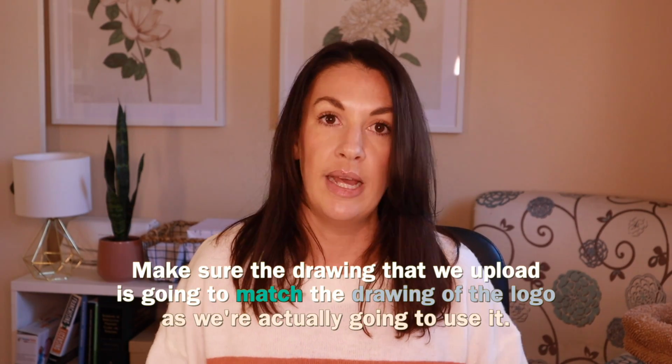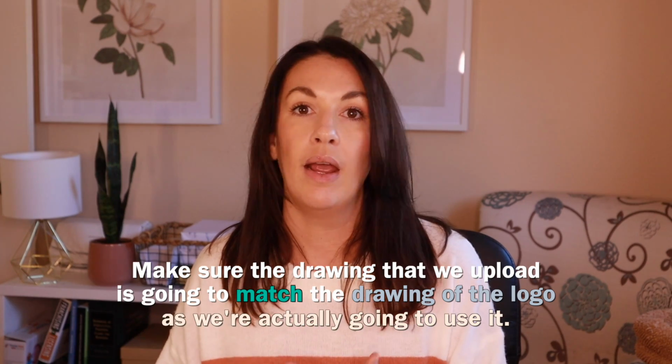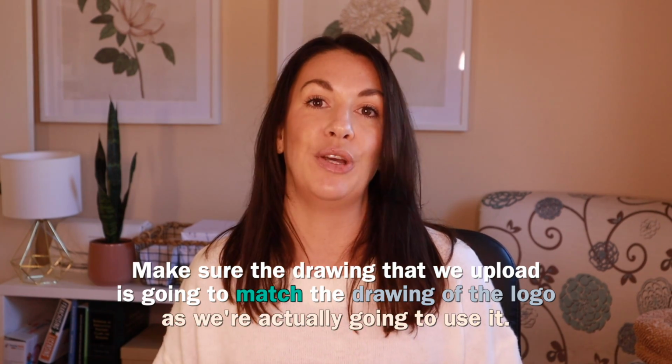We also need to make sure that the drawing that we upload is going to match the drawing of the logo as we're actually going to use it. This is a big question that comes up when I'm working with clients and registering their trademarks for their logos. Often we might have different variations of our logo. Maybe we have one where there's a symbol or an icon and then our business name is next to it.